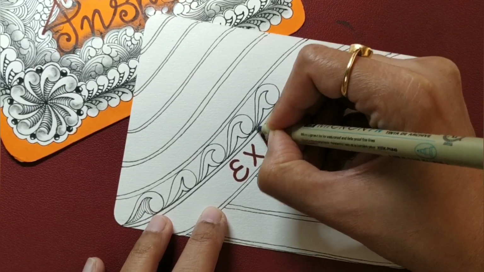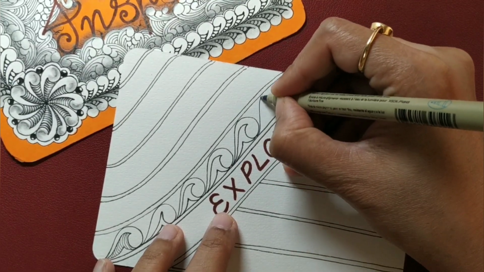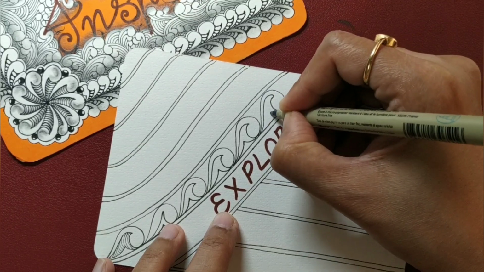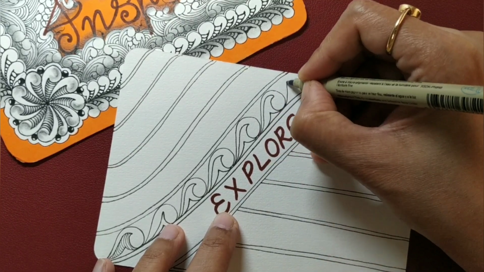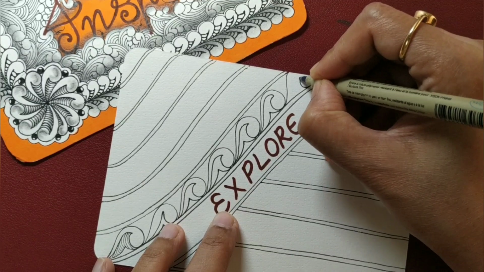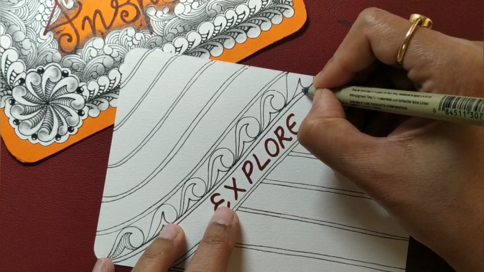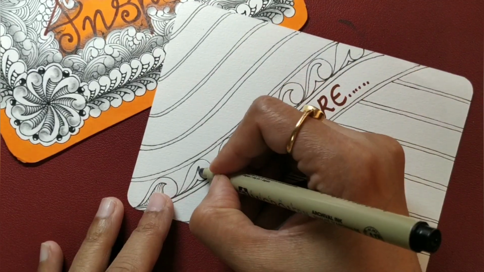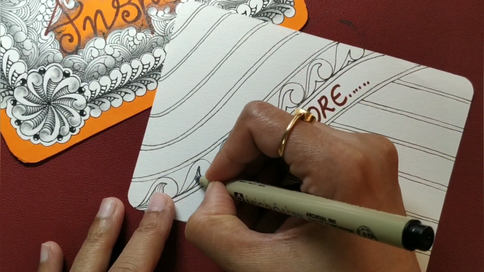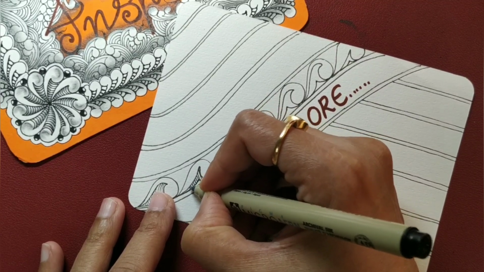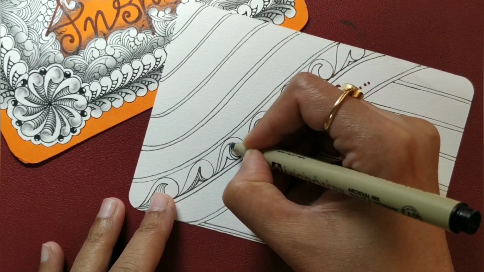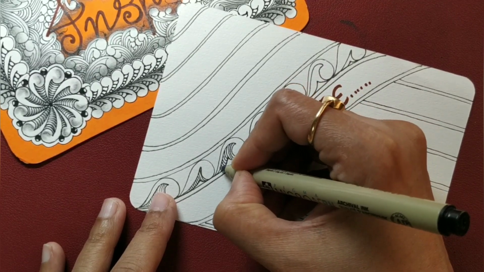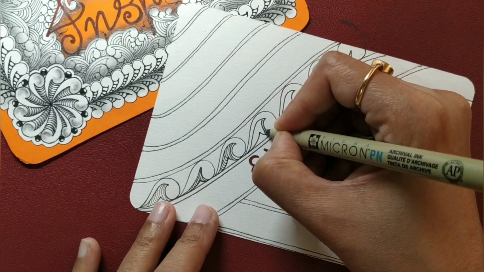Yeah, so there are so many ways you can play around with Mooka. This is one of the ways. Try different borders. Yeah, now add auras here. You can also ink that part, will look nice.